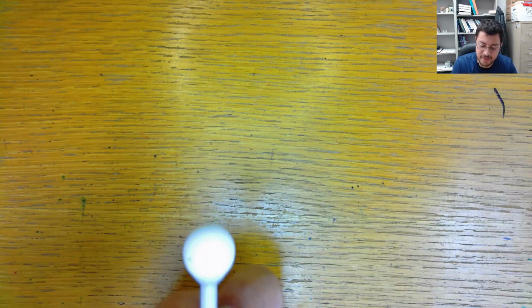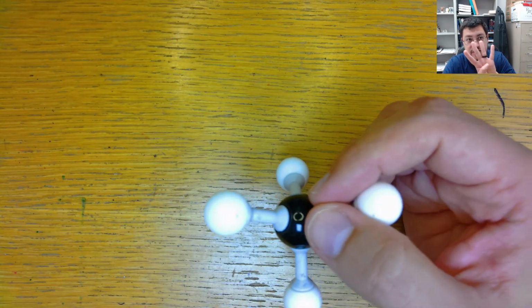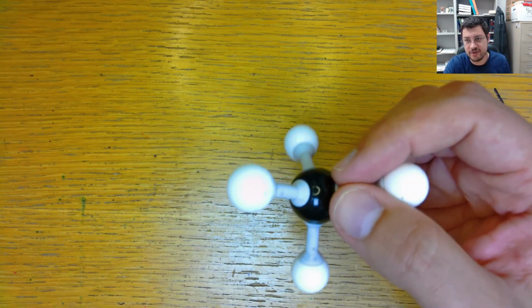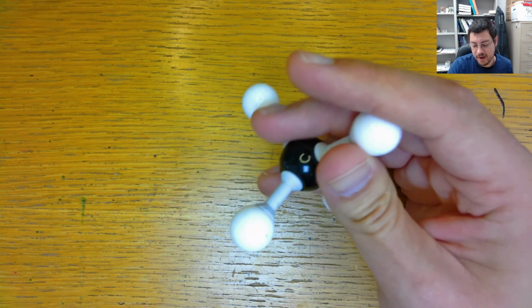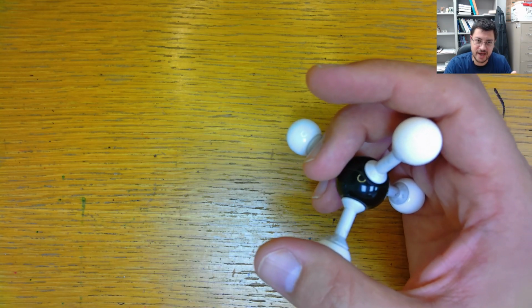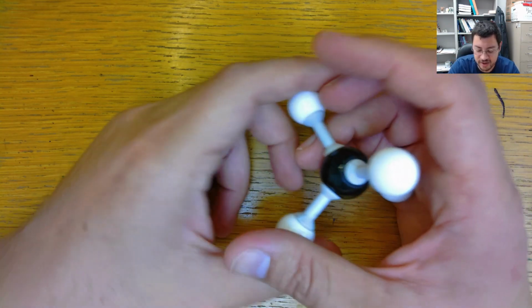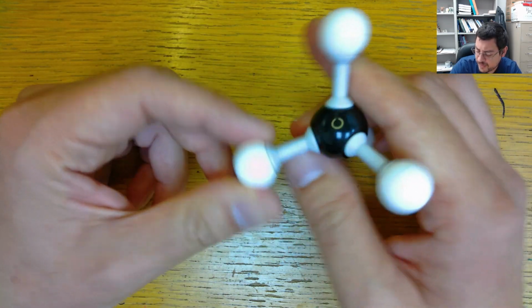And we have 1, 2, 3, and then upside down 4. So 4 sides, tetra. Tetra means 4. This is a tetrahedron. Then you can have an octahedron, which is 8 sides, but we don't have an octahedron here. This is a tetrahedron.